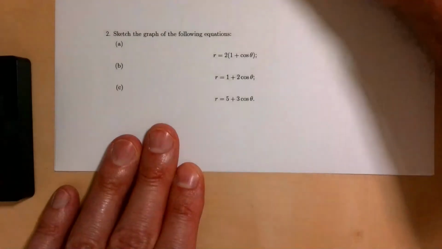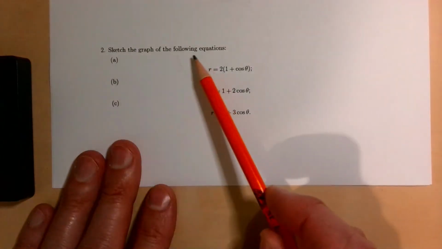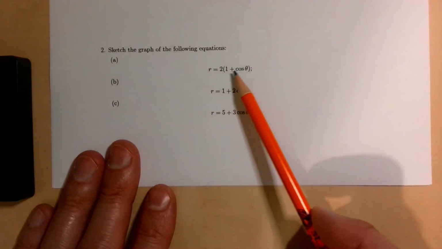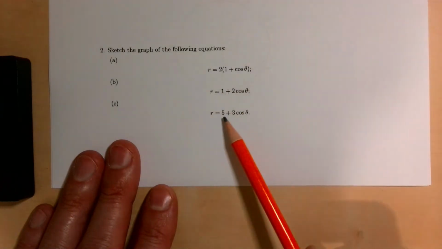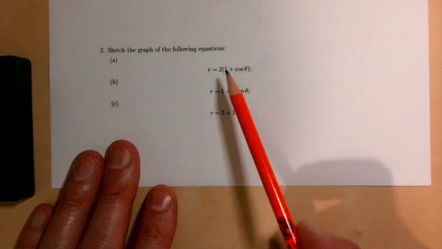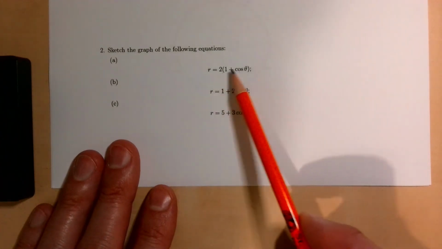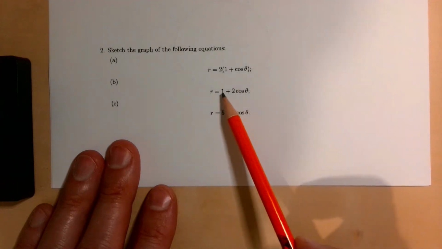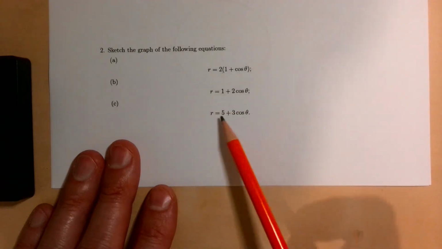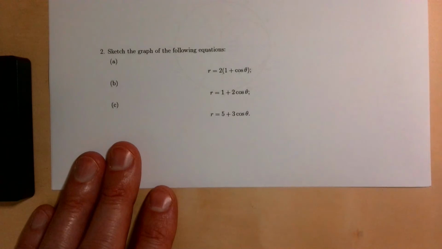Final few examples then, just so you can see. Sketch a graph of the following equations: 2 upon 1 plus cos theta, 1 plus 2 cos theta, and 5 plus 3 cos theta. You should note that this is 2 plus 2 cos theta, where these two numbers are equal. And this one here, this number is smaller than this one. And this one here, this number is bigger than this one. And that changes the shape, as you will see for each of those as we look through them.